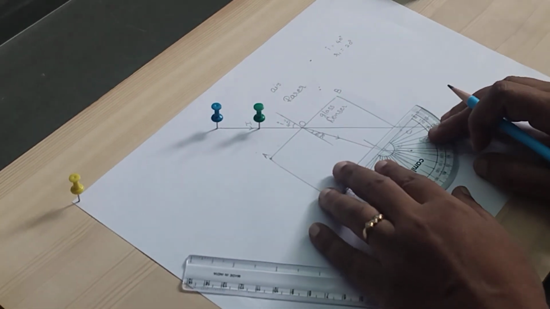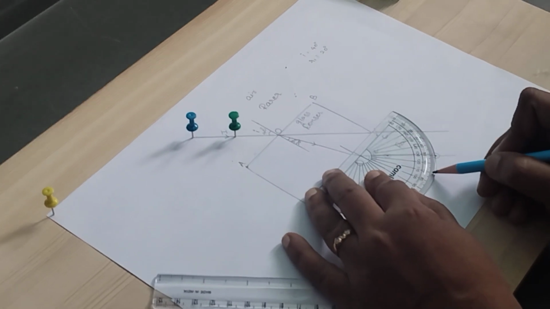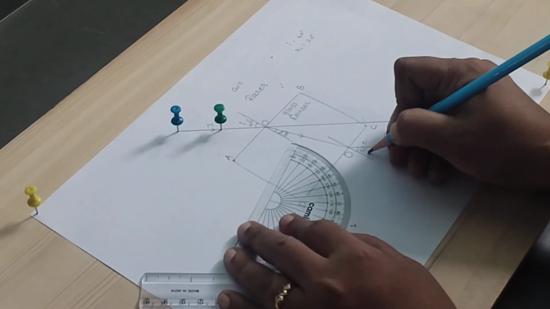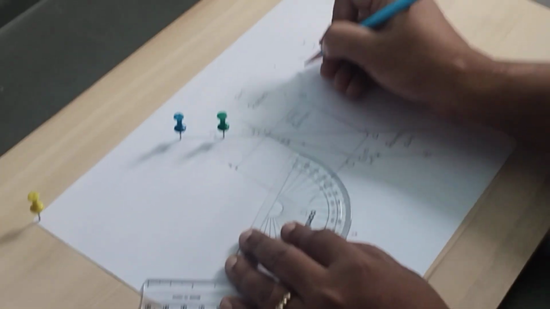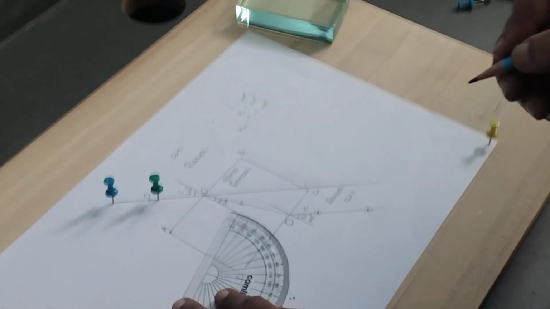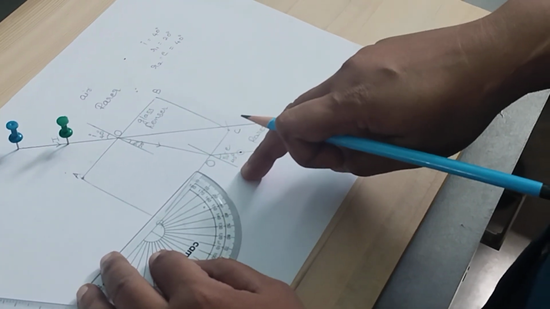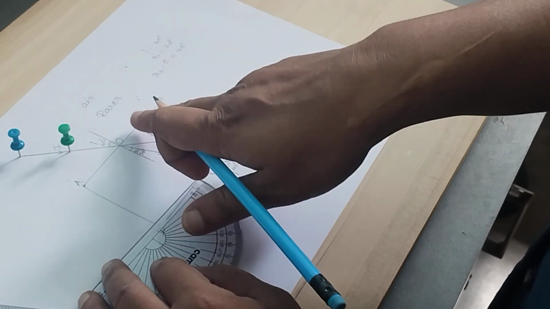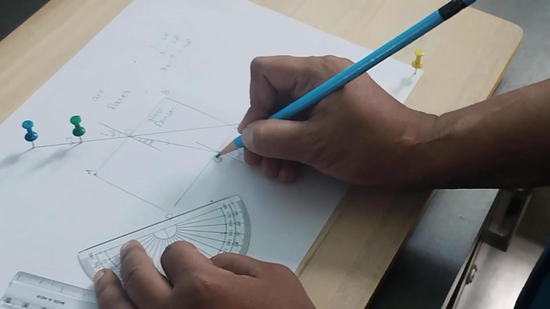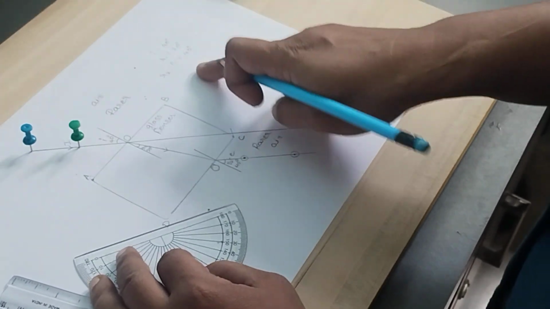And now again you have to check this also. 10, 20, 30, 40. We got 40. Somewhere a minute error will be there. So we got R2 as 40 degree. So yesterday what have we studied? The incident angle and the emergent angle should be equal. When the incident ray strikes on the boundary, that angle, and when the refracted ray strikes on O dash, we get the emergent ray, that angle should always be equal. So we got both 40 degree, 40 degree.